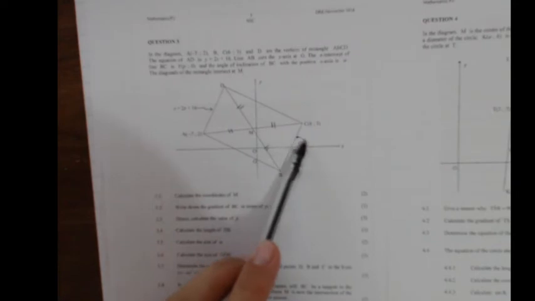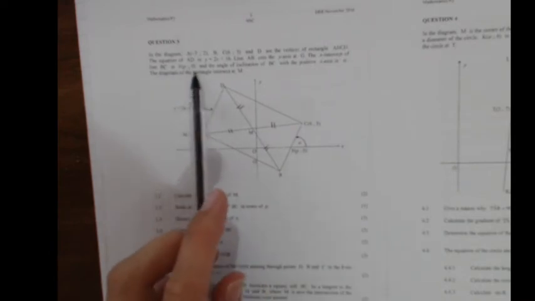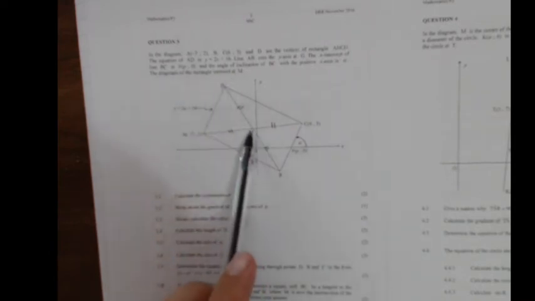And the angle of inclination of BC, there it is, alpha. There it is given on the sketch, with the positive x-axis. The diagonals of the rectangle intersect one another at point M. Then they first of all say calculate the coordinates of M. Right, so I said M will be the midpoint of both these diagonals.